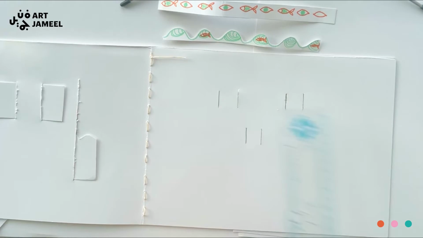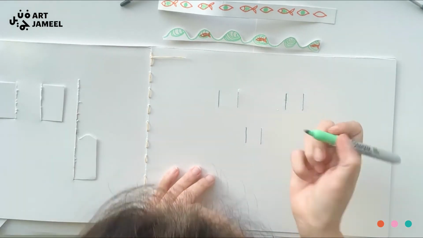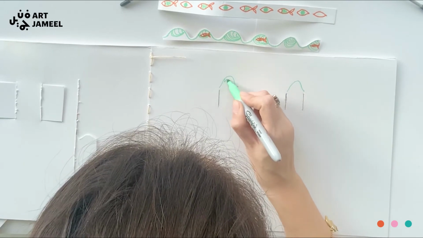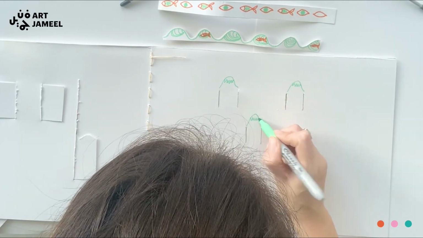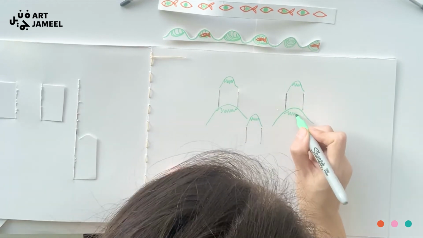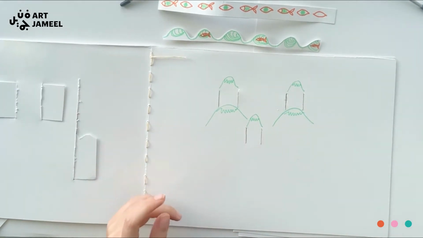And then feel free to decorate your background accordingly. I'm just going to do a quick embellishment of my slits. So I'm creating a kind of mountainous landscape, but you can pretty much do whatever it is you would like.